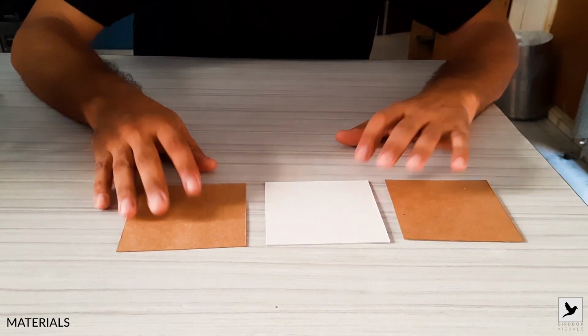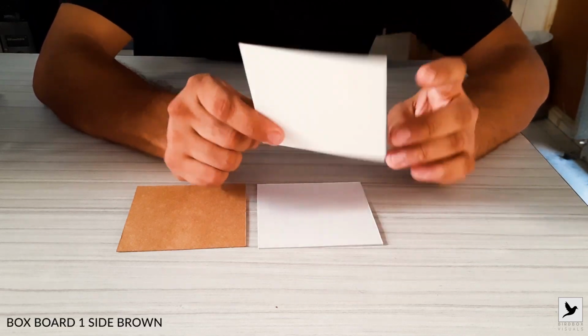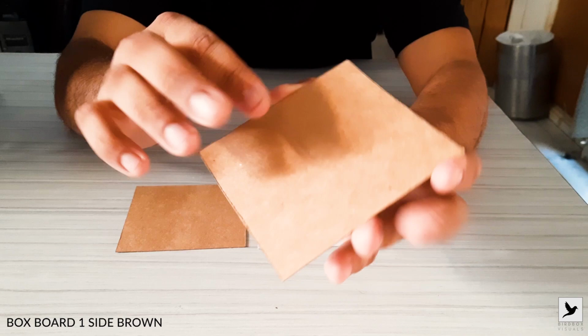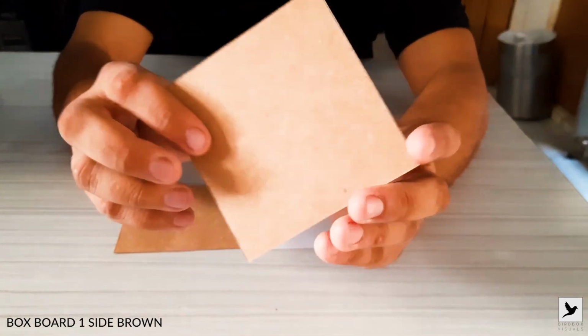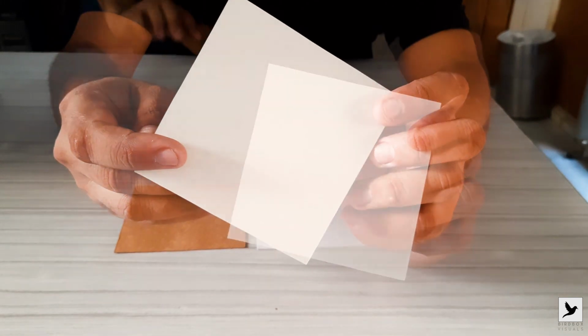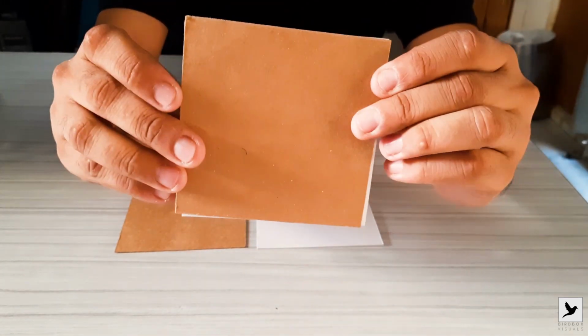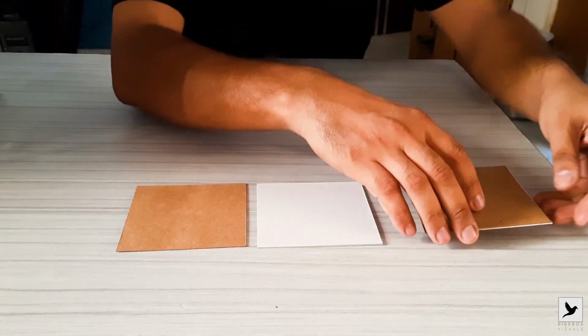Coming to the different types of materials I use for model making, the first one I prefer is a box board sheet. This sheet is a brown textured sheet on one side, and on the back side it's a white glossy sheet. So generally we paste two sheets when we have to show both sides brown in this case.